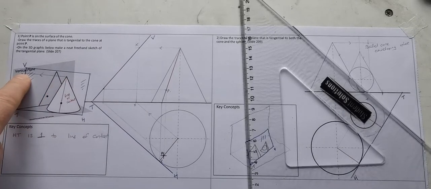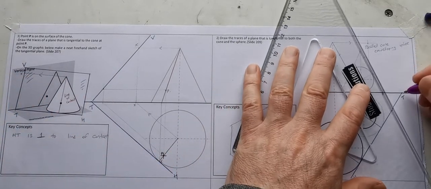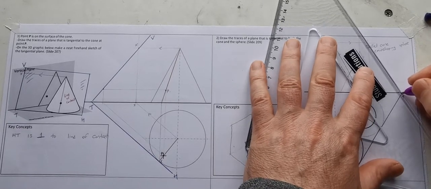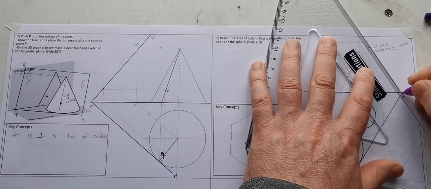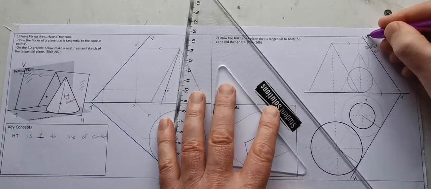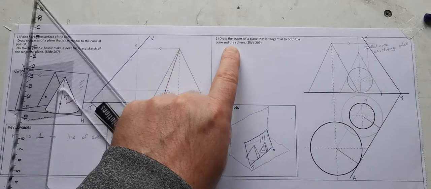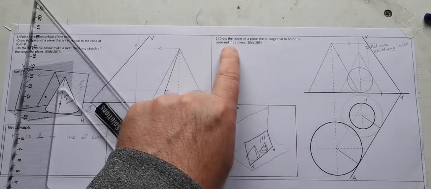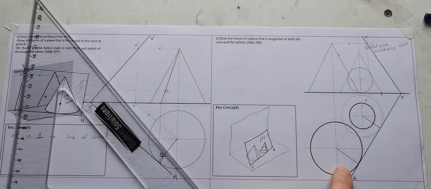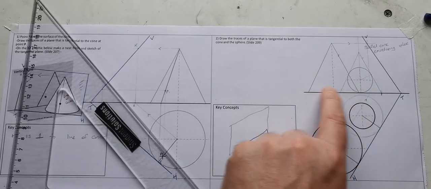That is a point on the vertical trace, and because you only need 1 point, and that here is my vertical trace, horizontal trace. So draw the traces of a plane that's tangent to both. So anytime you see that, you need parallel cones if it's a cone and a sphere.